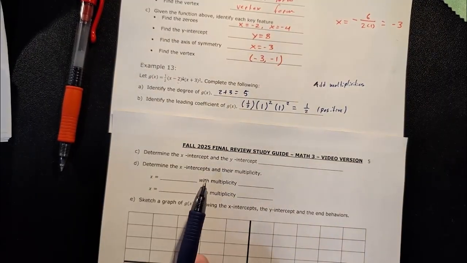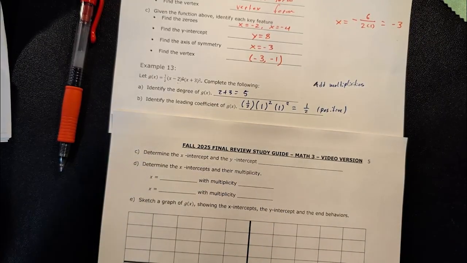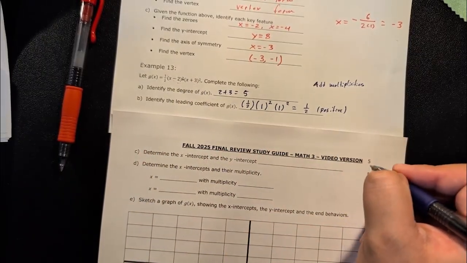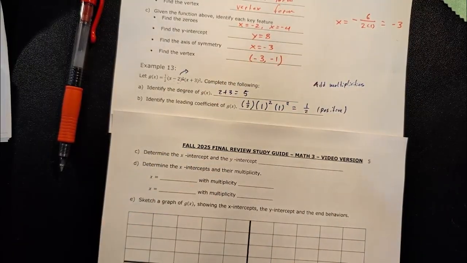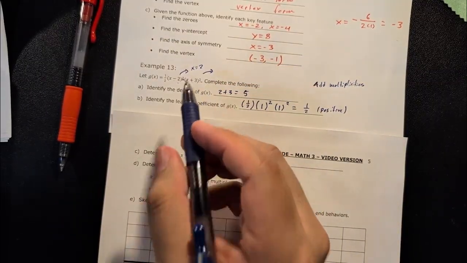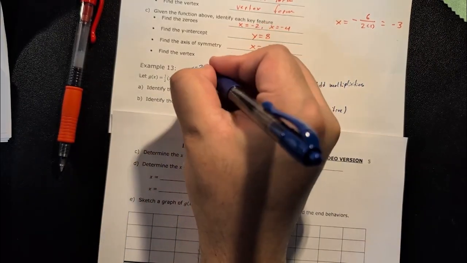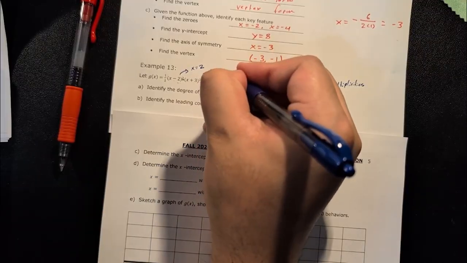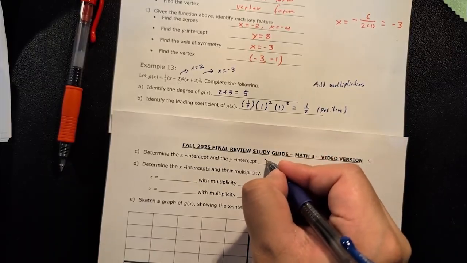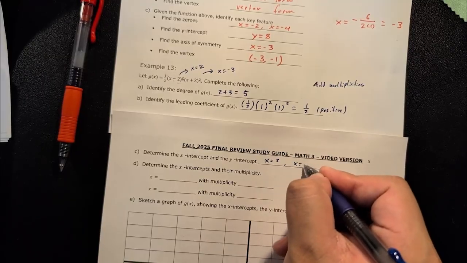Part C, determine the x-intercepts and the y-intercepts. The x-intercepts, we just have to set these equal to 0. So from this one, we have x equals 2. I'm skipping some steps, but I think at this point we could skip a few. So here we set it equal to 0 and then solve for x. So x equals 2 and x equals -3.